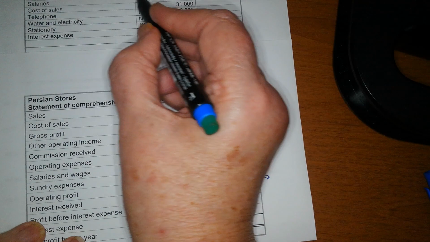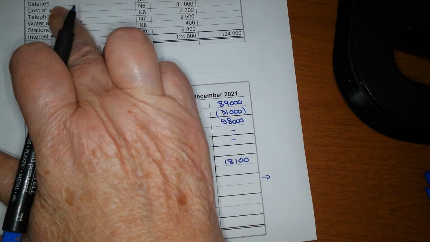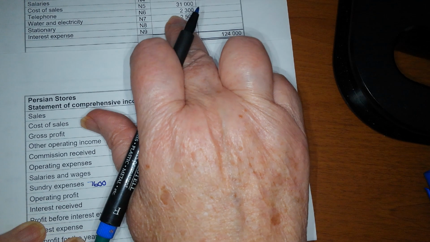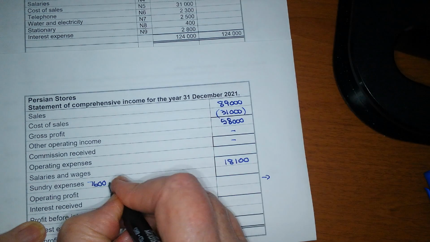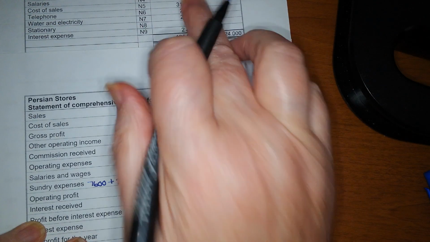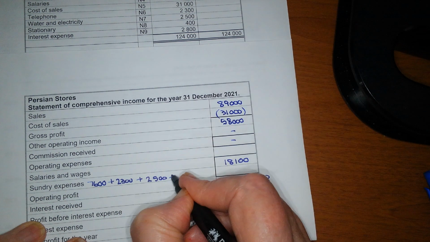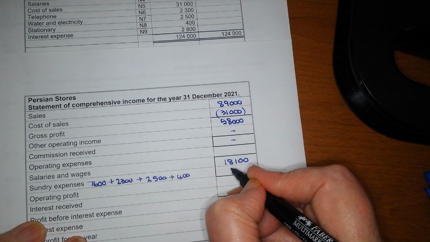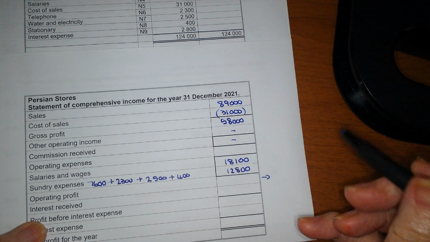So if I look here, this rent expense is 7,600. Salaries we've already done. Then there's cost of sales we've already done. Telephone is 2,300. Then there's water and electricity, 2,500. And there's stationery, 400. And if I add that together, it gives me a total of 12,800.